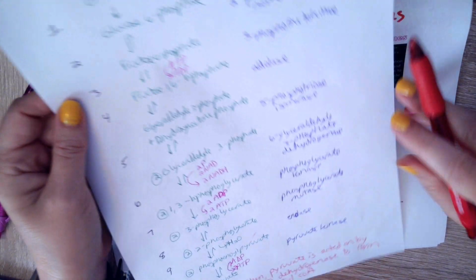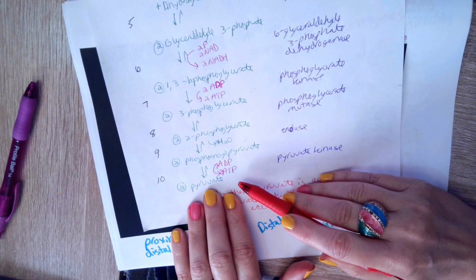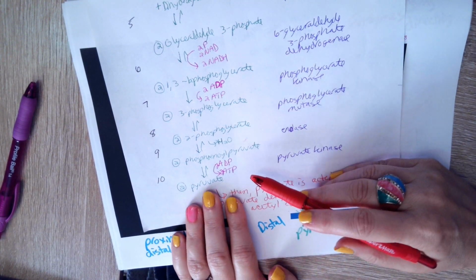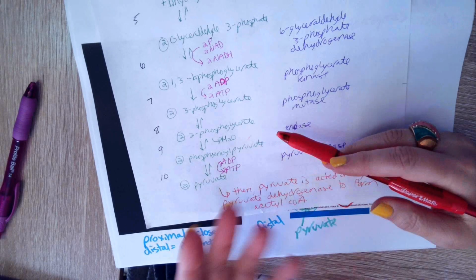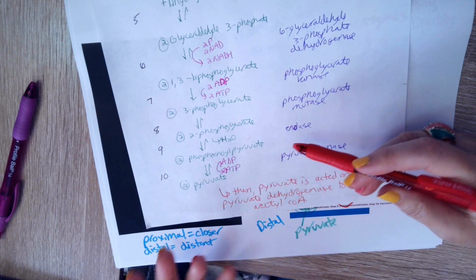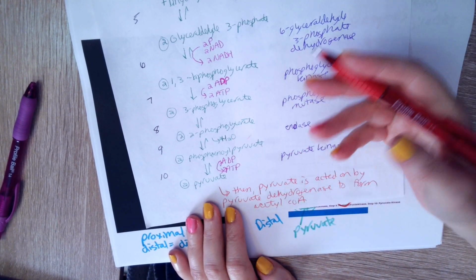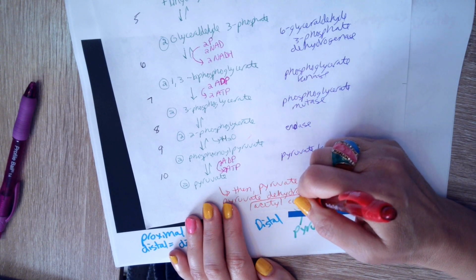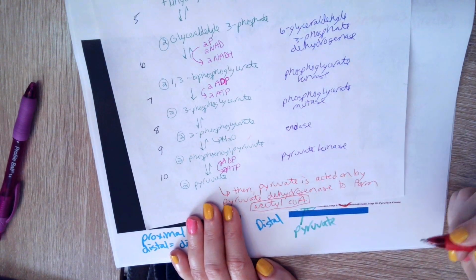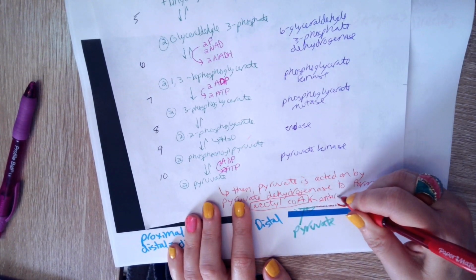And that actually pulls me to my next point, which is what we do with the pyruvates after we're done with glycolysis. They're going to go into the Krebs cycle. But it's not just magic. They're not just going to jump into the Krebs cycle. They need to first go into the mitochondria. They need to also be converted into acetyl-CoA, because acetyl-CoA is the molecule that can enter the Krebs cycle.